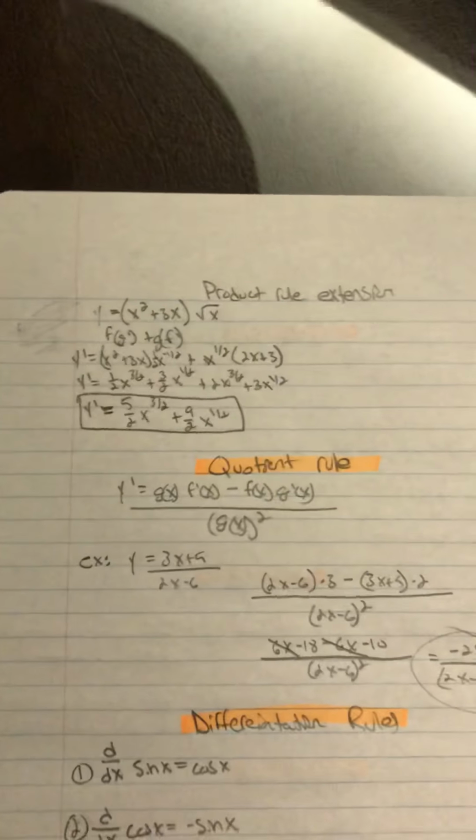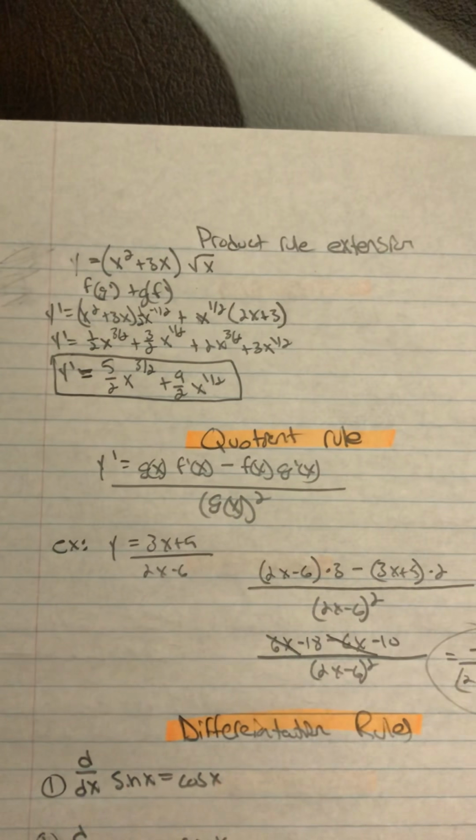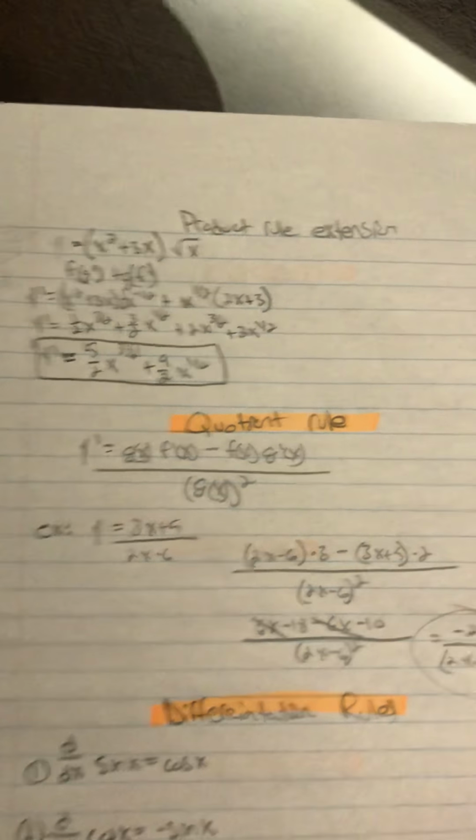So this is just another example of the product rule. Again, remember, if you see square root of x, that's automatically x to the 1/2.